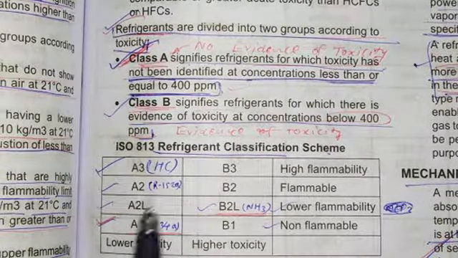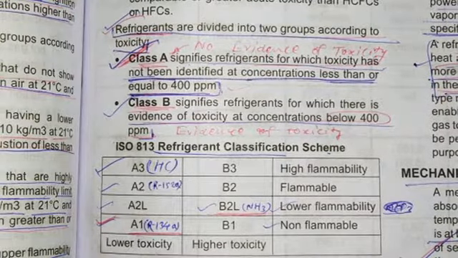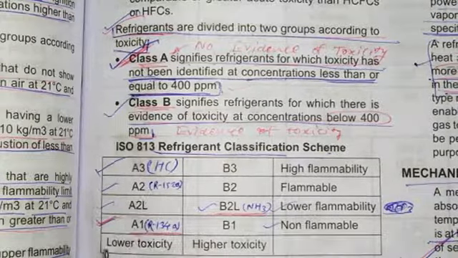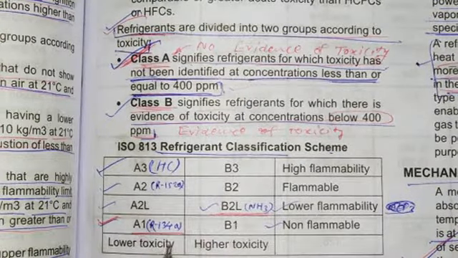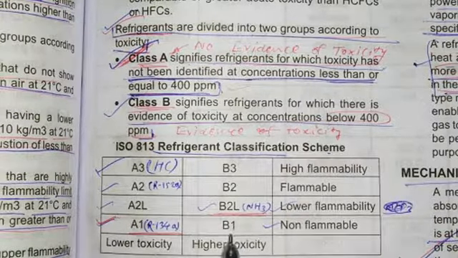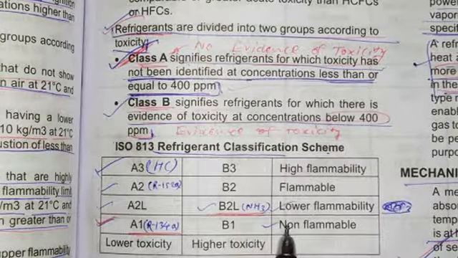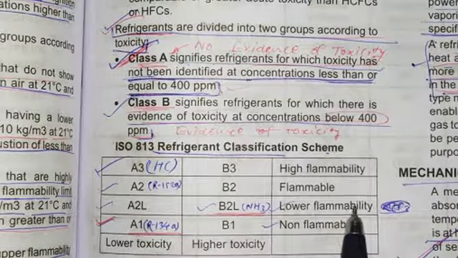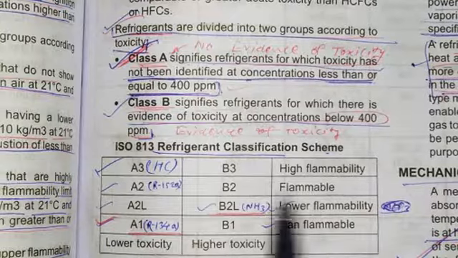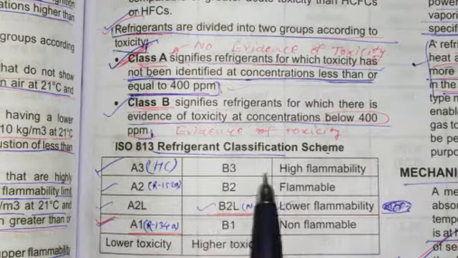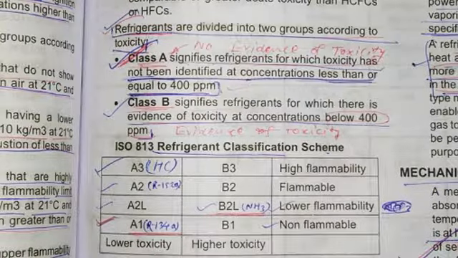So here we have a chart. You can see that the A series are located by lower toxicity and B are higher toxic. So this is B1, these are non-flammable, and A12, B12 have lower flammability, and A2, B2 is flammable, and A3, B3 is high flammability.